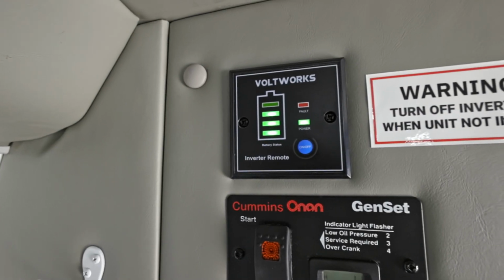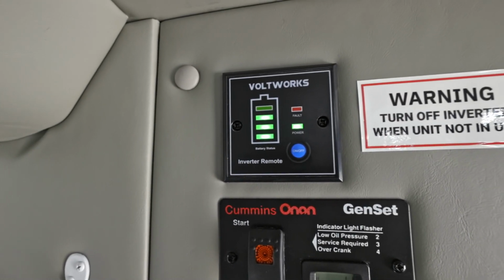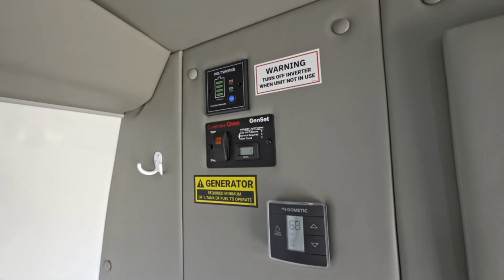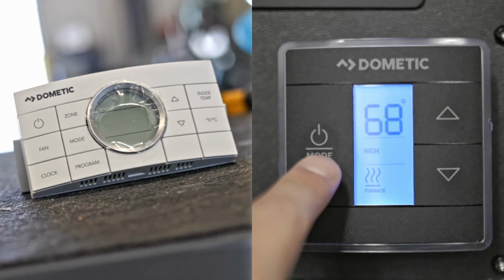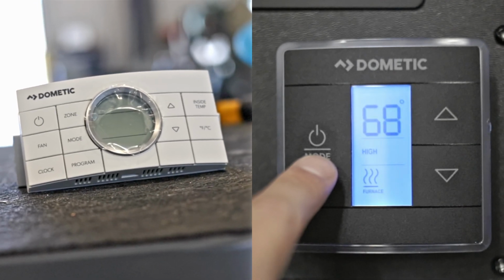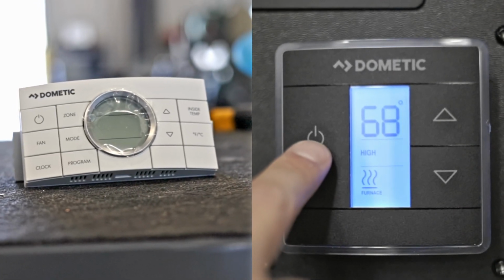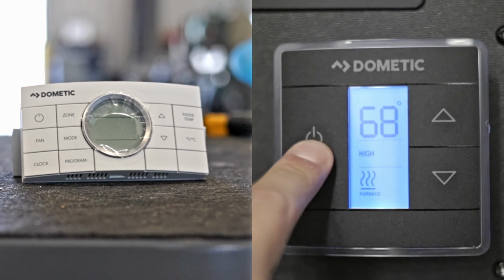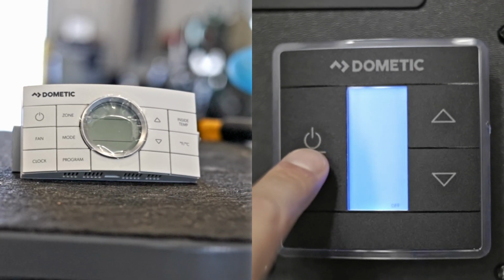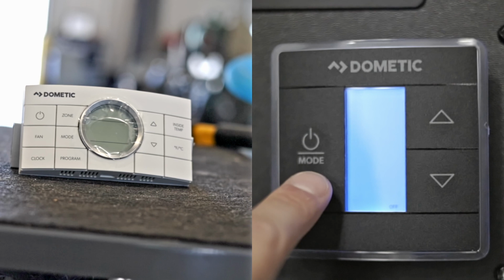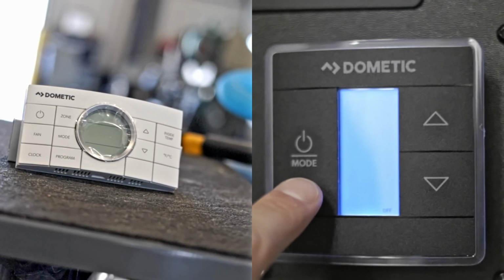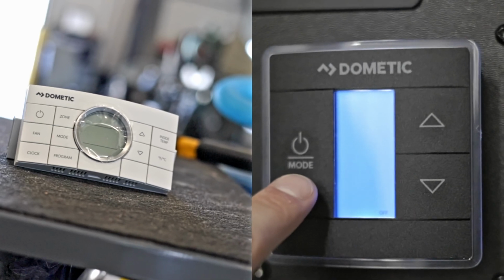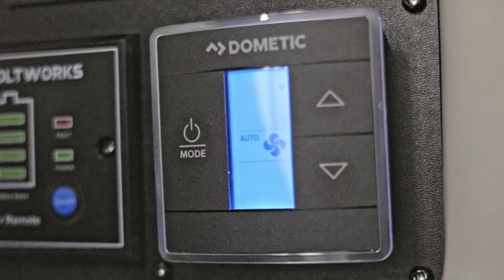Once power is enabled and the inverter is turned on, locate your Dometic control panel. The most common models featured on our units are the two shown here. The older model on the left, which is whiter in color, and the newer model on the right, which is more compact and gray in color. The functionality of both is generally, but not entirely, the same. We'll start with the newer gray model.